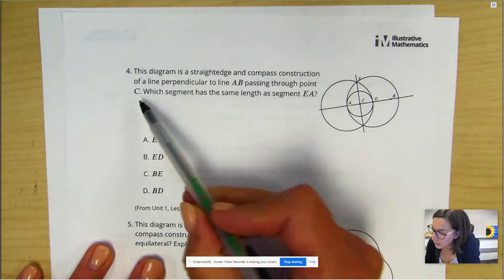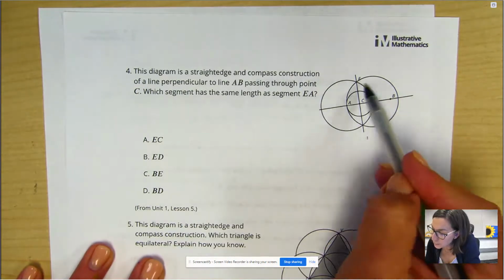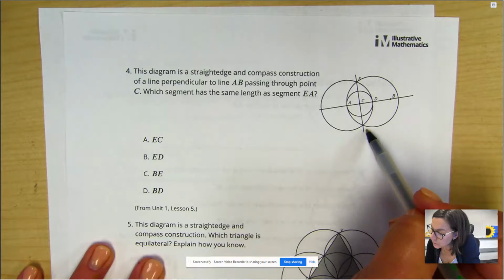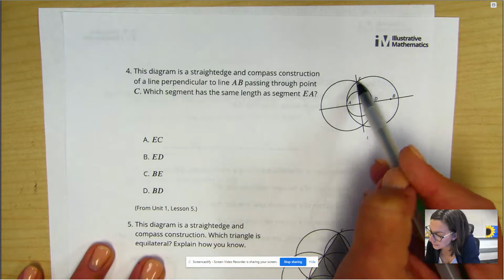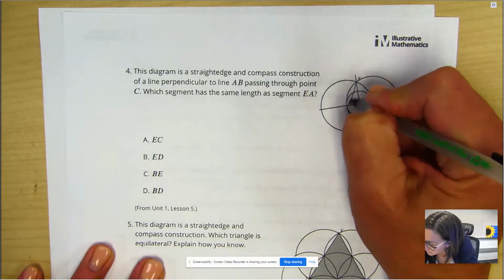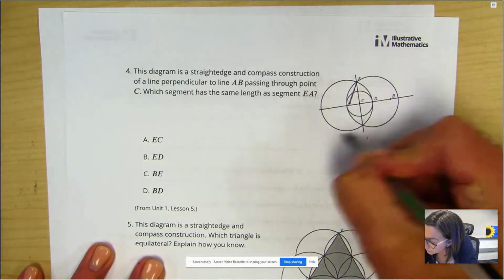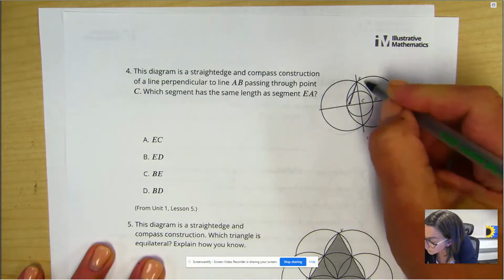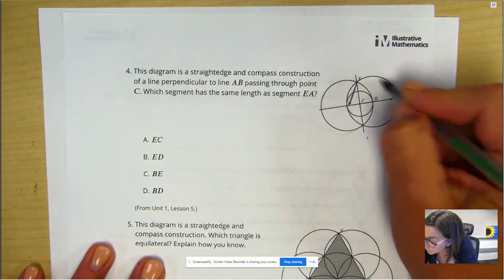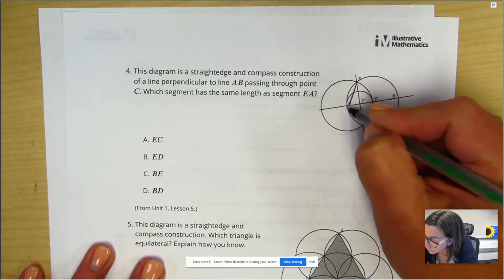Okay, it's a line perpendicular to AB passing through point C. So it is a perpendicular bisector. Which segment has the same length as EA? Well, it looks to me that EA is a radius of this circle. Both big circles share a common radius, so every radius on circle D would be equivalent to all the radii over here.